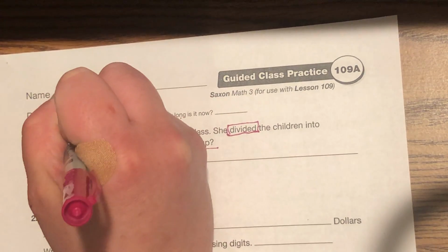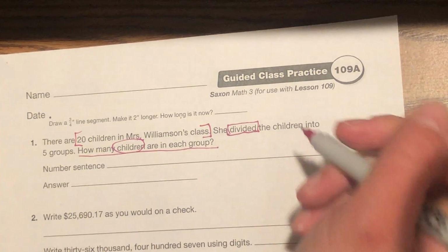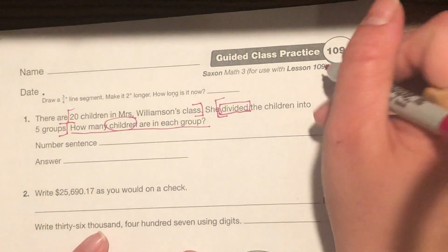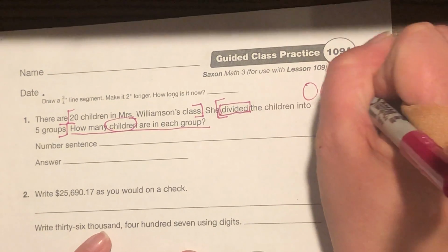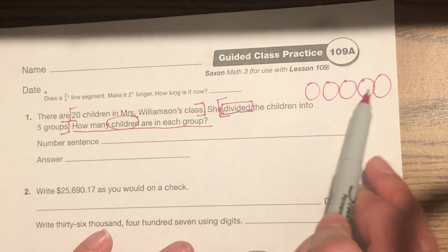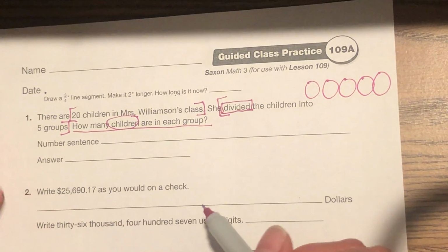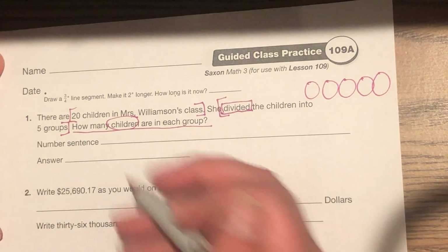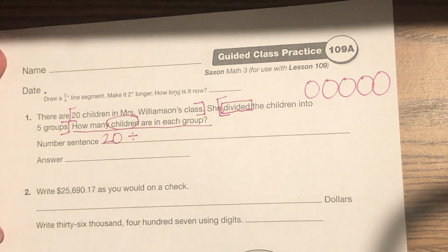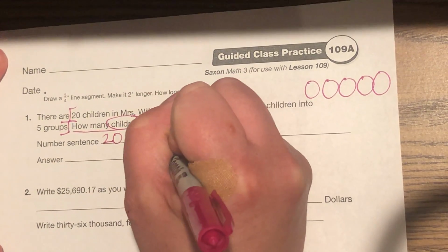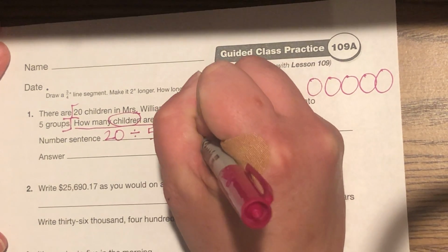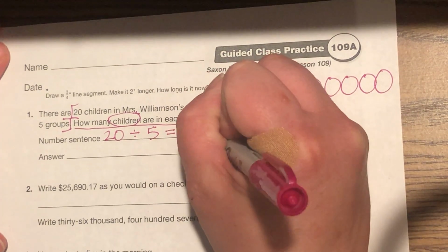So bracket, there are 20 children in her class and divided into 5 groups. So that means that she has... Each is a different group, okay? And we want to know how many students are going to be in each group. So, what is my large number here? That's 20. And what number are we dividing by? How many groups are we making? We're dividing by 5. And 20 divided by 5 is 4. Okay, 4 what? 4 children.